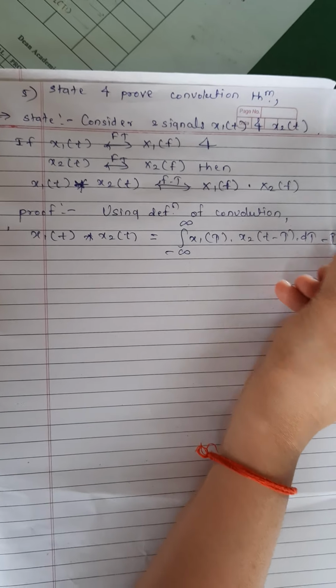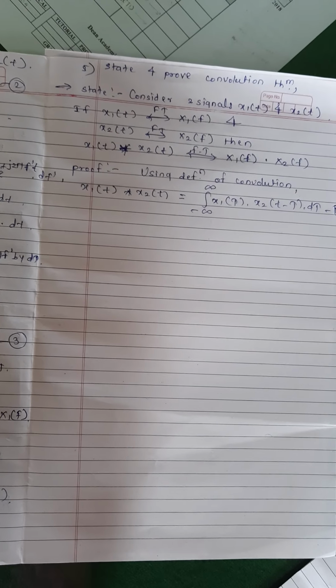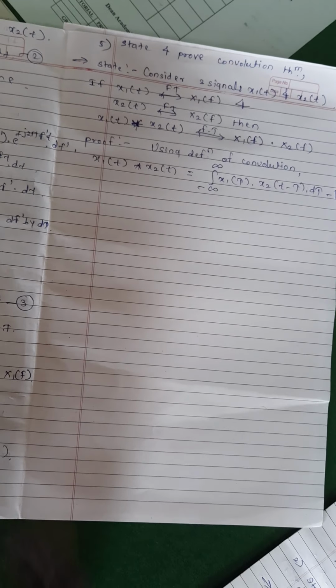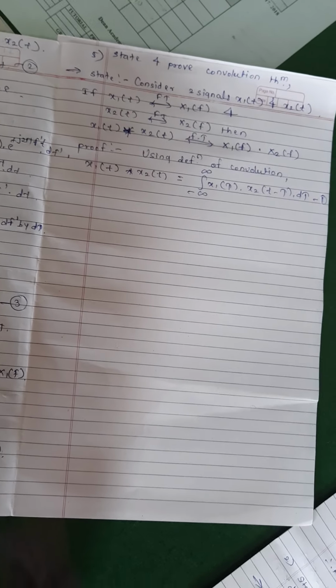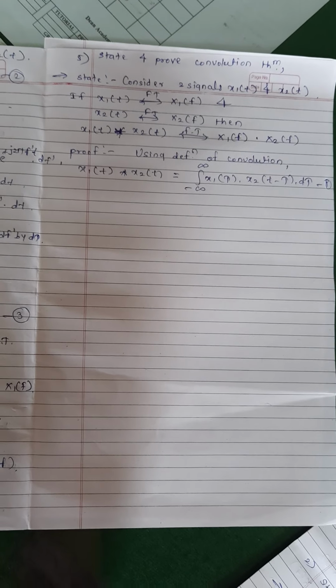This is equation number 1. Now we take the Fourier transform on both sides.